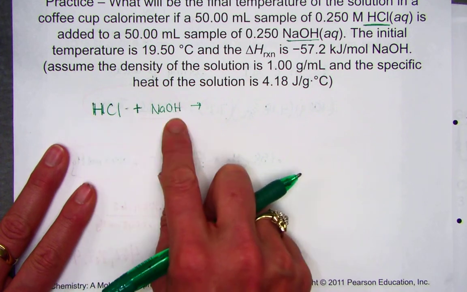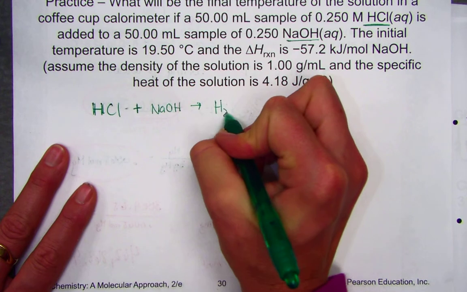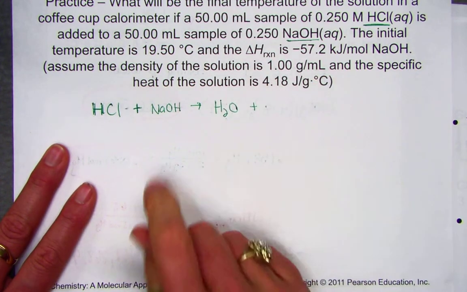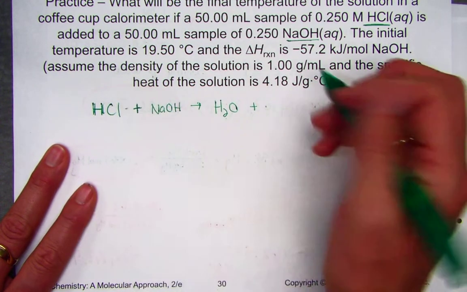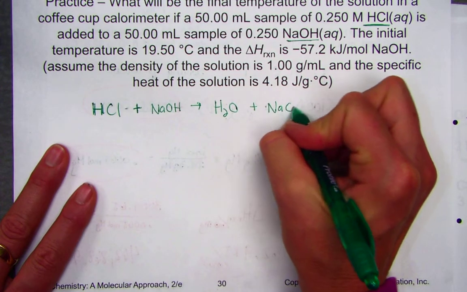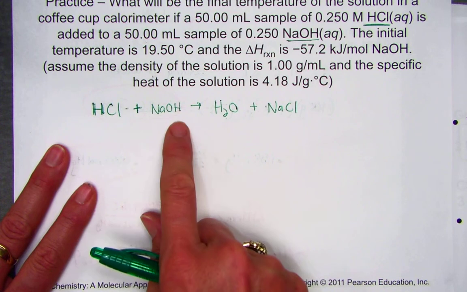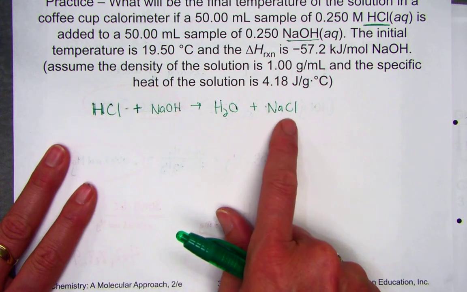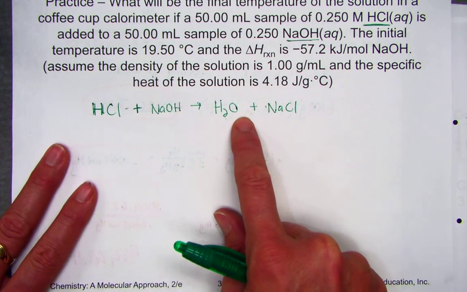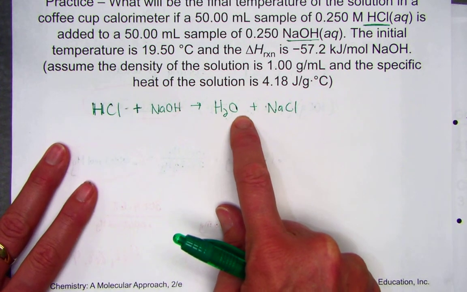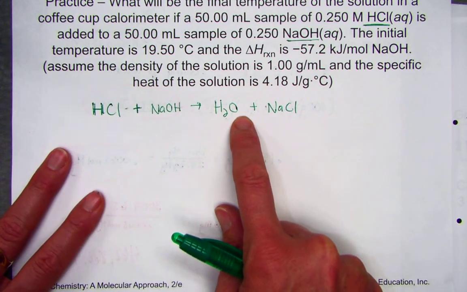H goes to OH. We commonly write that as water, HOH. I'll write that as water. And sodium then hooks to chloride. We get NaCl. When an acid and a base neutralize, we come up with a salt and a water.